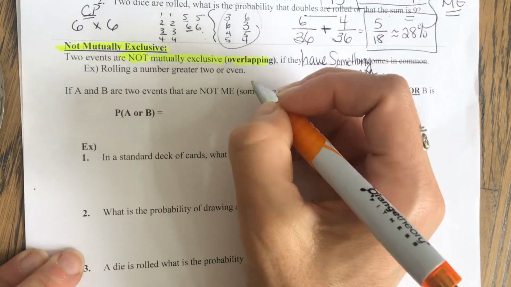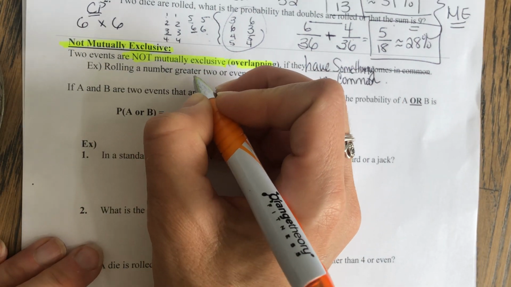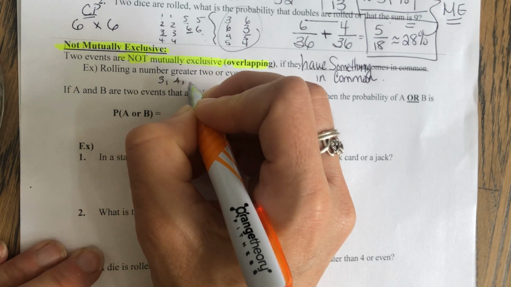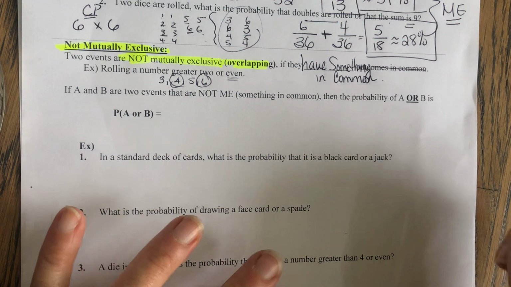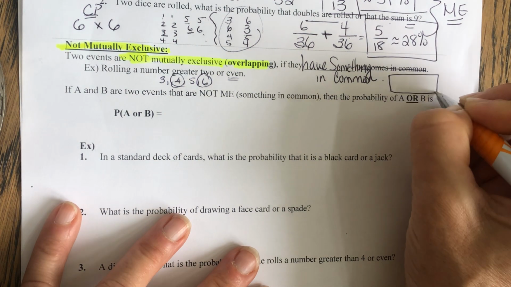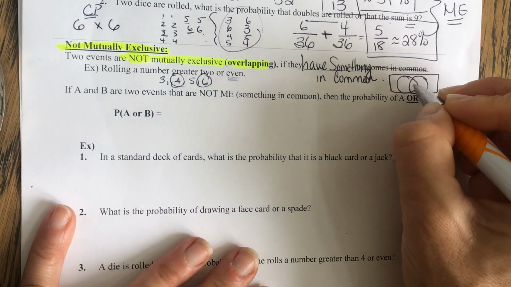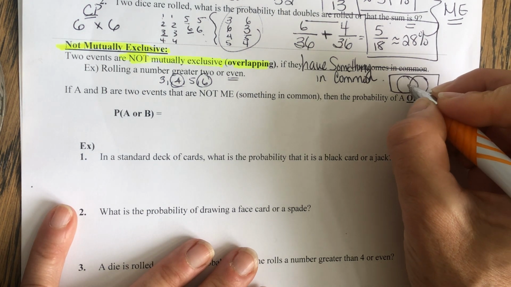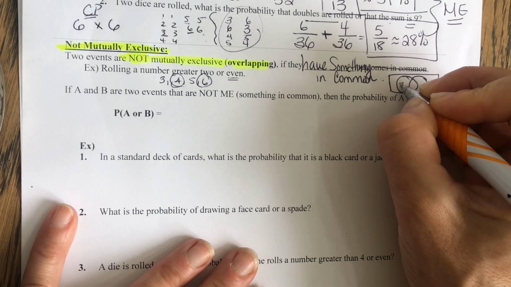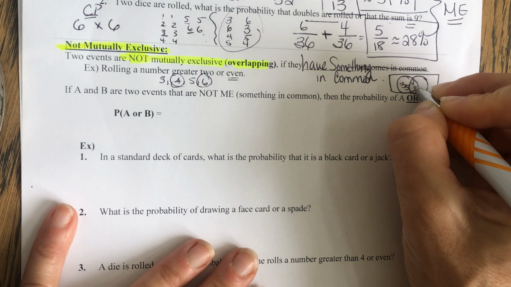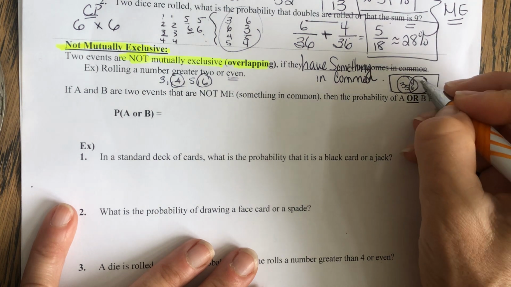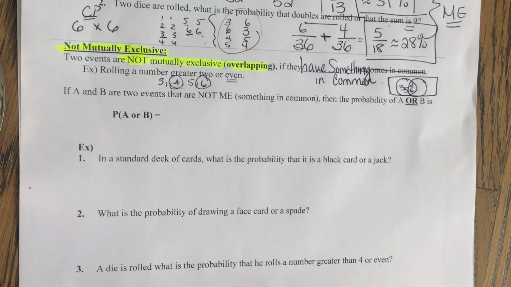For example, here's a perfect example. Rolling a number greater than 2 in a die. So greater than 2 is 3, 4, 5, 6, or even. Well, here, 4 and 6. So you are overlapping. I wanted to use the word overlapping because think of a Venn diagram. Rolling a number greater than 2 would be a 3, a 4, a 5, and a 6. And the even numbers are 4 and 6. They're overlapping. So they both have it if you were to roll the or. So there is something in common. So we have to take that into account.